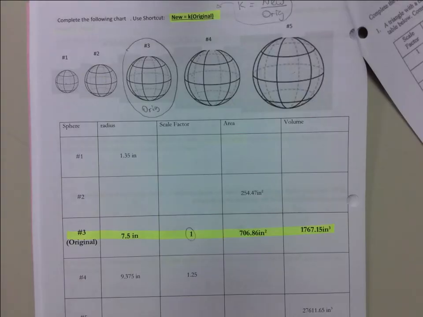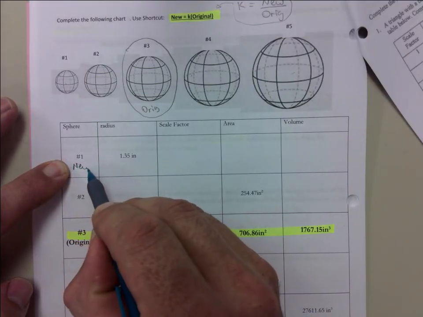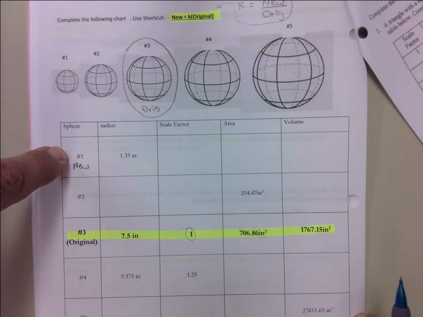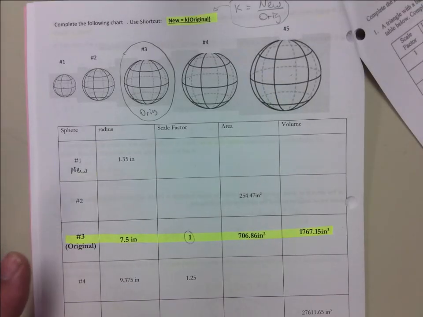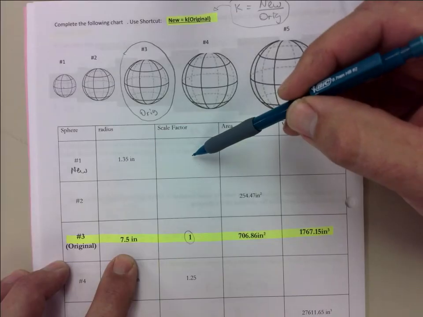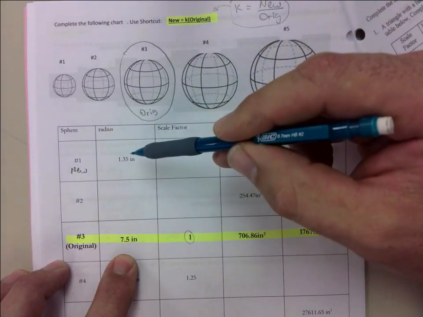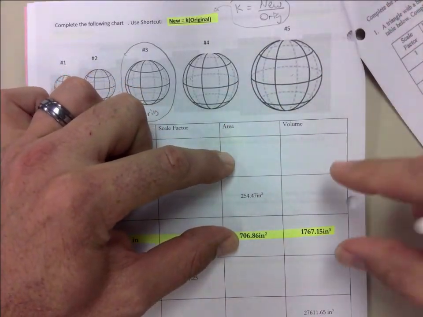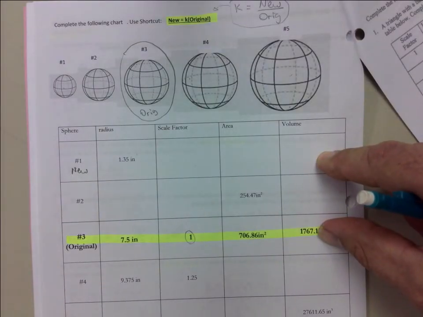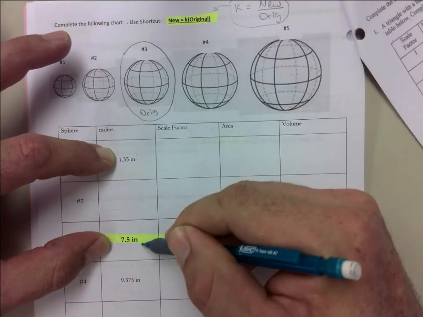So let's fill out one at a time. So I'm going to put new sphere number 1. We're going to deal with that one right now. Okay. And the key is to figure out what scale factor was used to go from here to there. And so you check, there's the radii, right? I could compare those. Both of them are going to have an area at one point, and then both of them are going to have volume. What do they share in this particular case? They both share radius, like you know both of their radii.